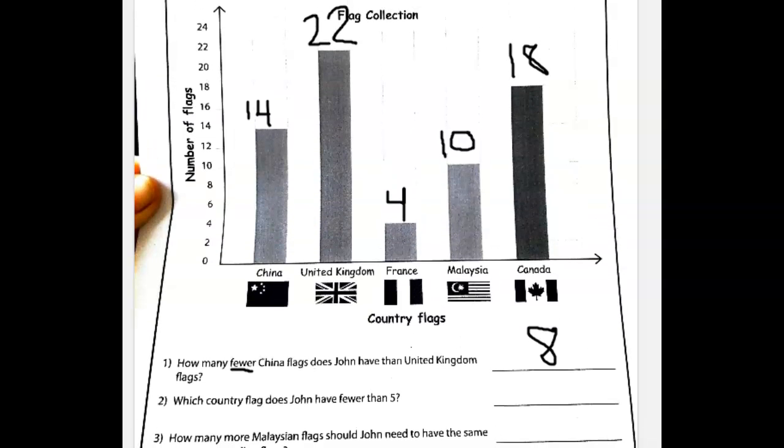Number 2, which country flag does John have fewer than 5? So which number is less than 5? So look at all of your countries. Which one is less than 5? Less than 5 is France. So we're going to write France on the line. Or instead of writing France out, you can just circle it for me, okay?